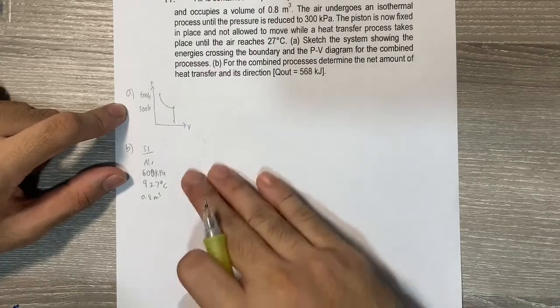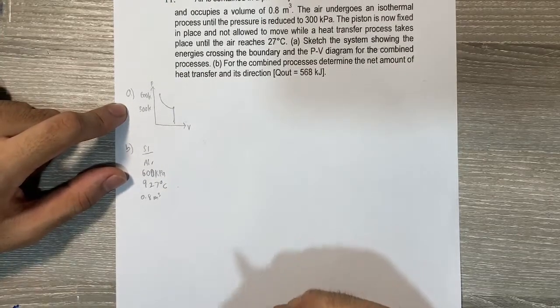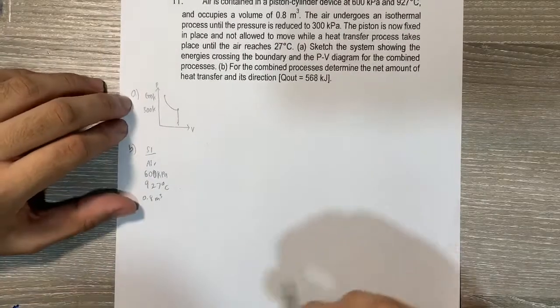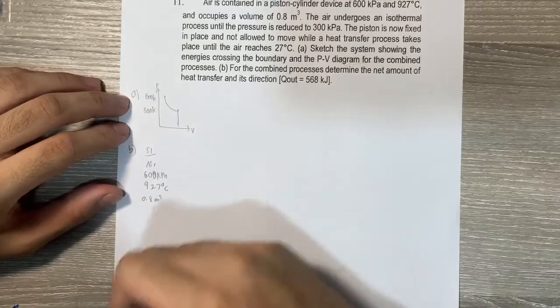From the given data, we can use it to find the mass of the air that is involved in this process. We can use PV = mRT.